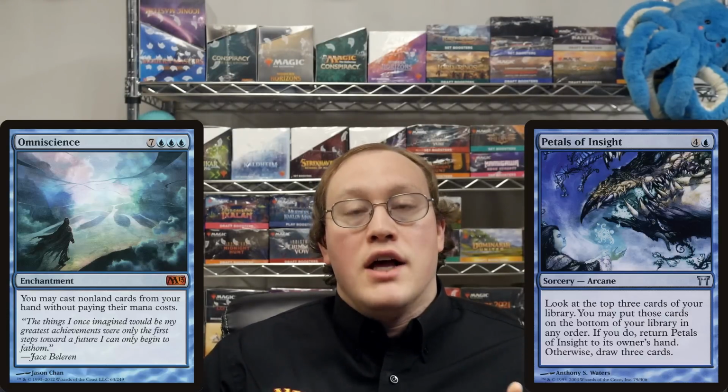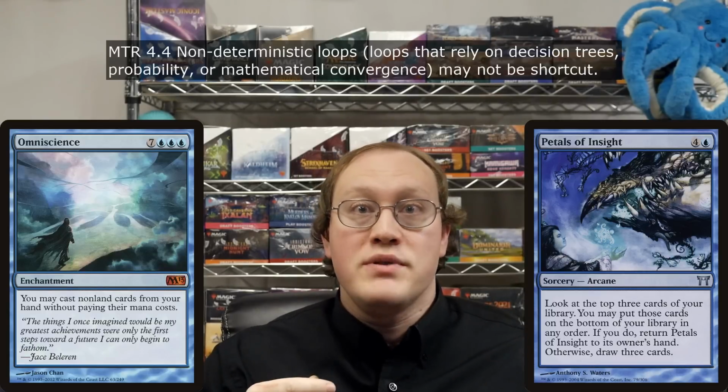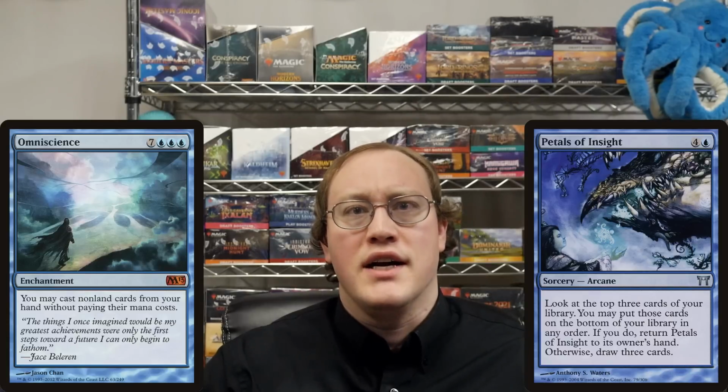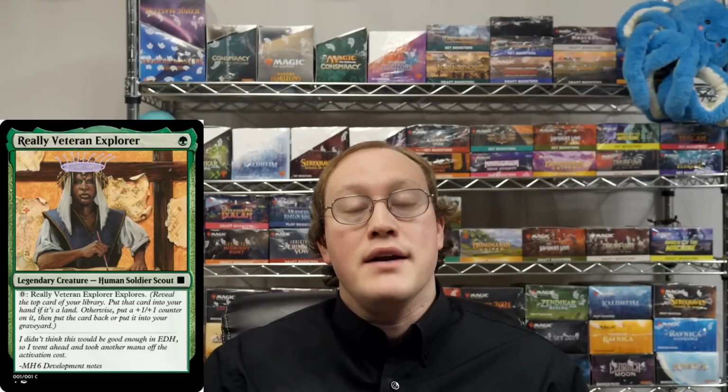For one, here is a line from the Magic Tournament rules that says, non-deterministic loops include loops that rely on decision trees. Now, I'll be quite frank, I'm not sure what this line is meant to refer to, and neither did any of the colleagues that I consulted. For example, if there was some set of cards in play that lets you repeatedly explore for free, I don't know any judge who would say you couldn't shortcut straight to the end state where all your lands are in play and all the rest of your library is in your graveyard, even though that does involve deciding to put a card into your graveyard every time you explore into a non-land.